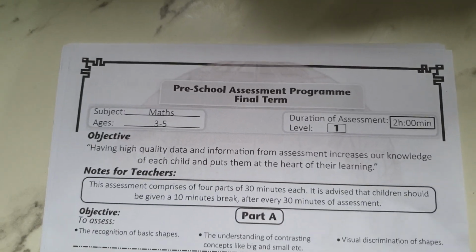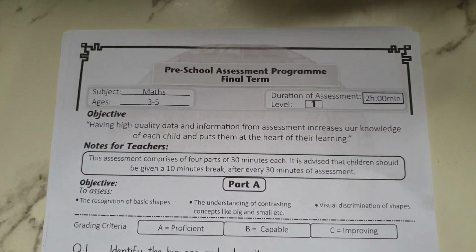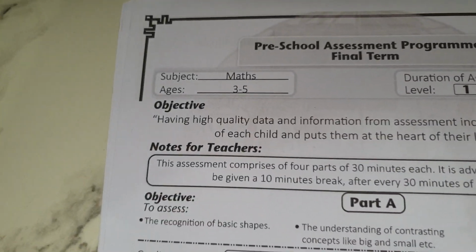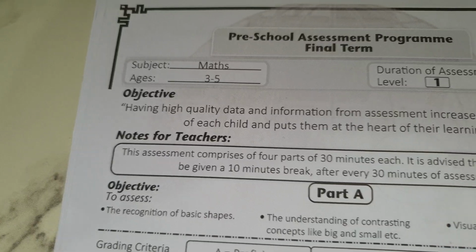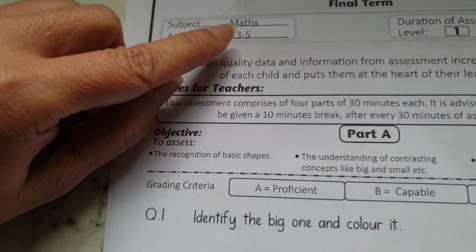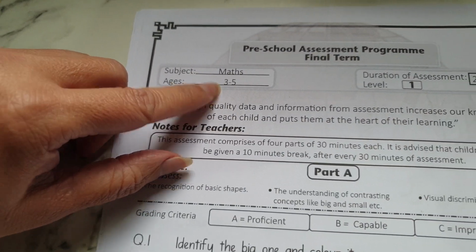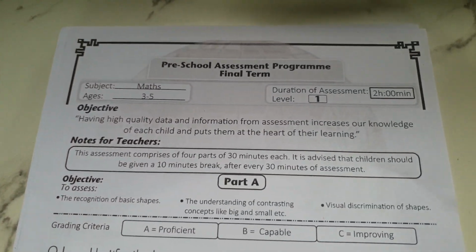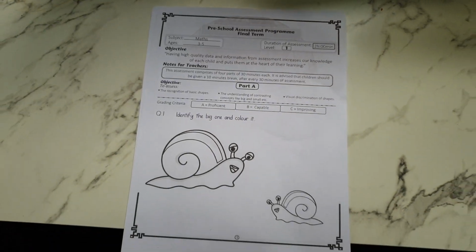We are back with preschool assessment, end of the year assessment, and we are starting with math. And as we have done in English, you will have the model assessment for math for ages 3 to 5, which we call level 1. Then we will upload a video for ages 4 to 5, level 2, and then for 5 to 6, level 3. And we also provide you 3 model assessments of every age group.